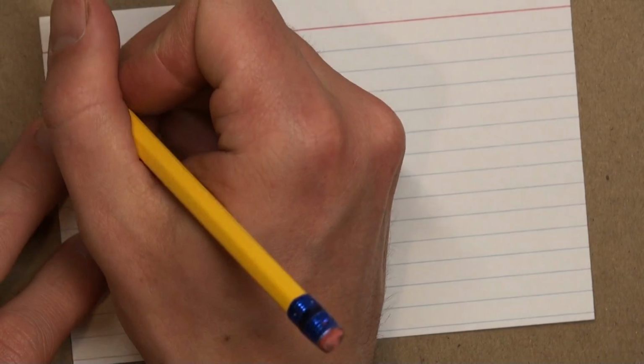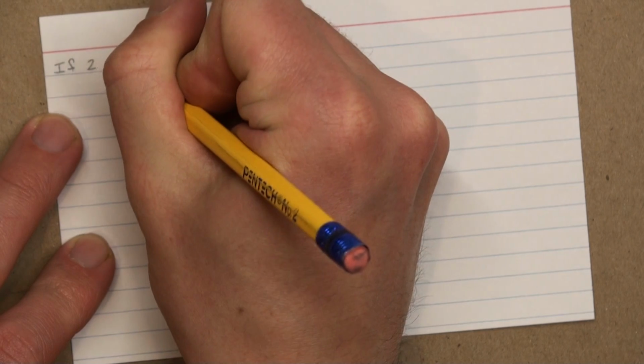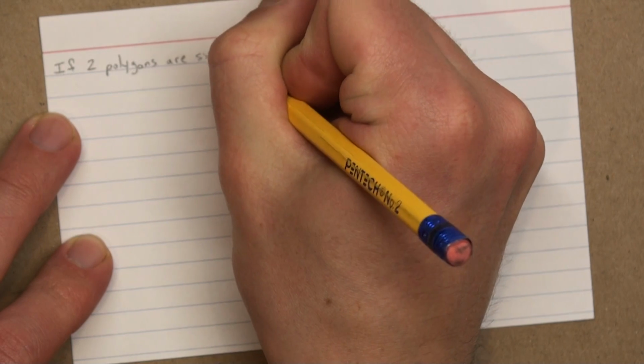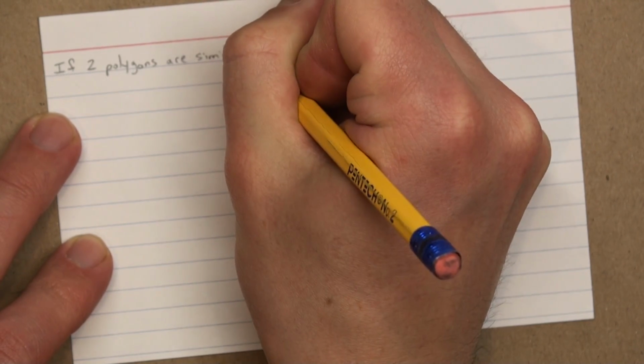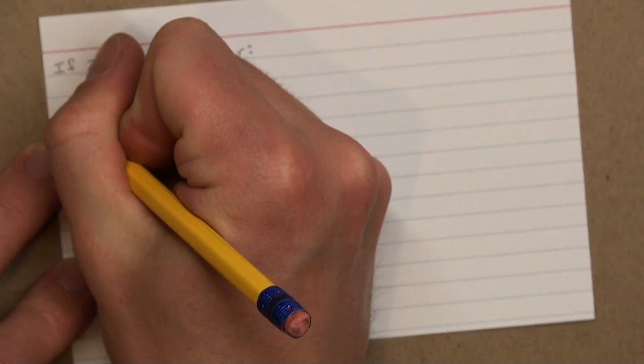First, let's write down some additional facts about similar figures. Let's now list some additional properties.